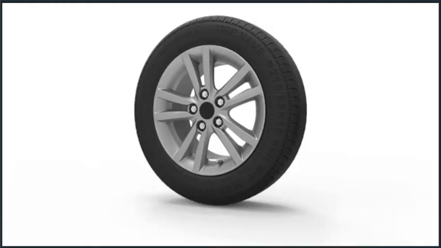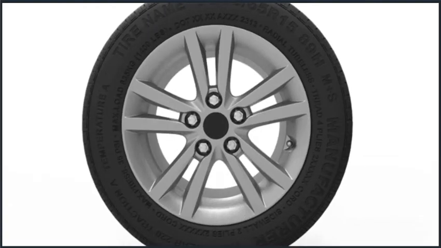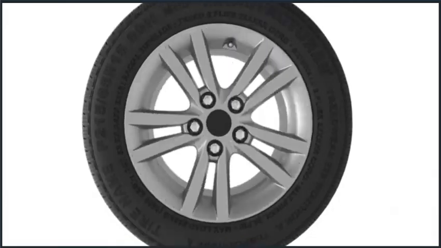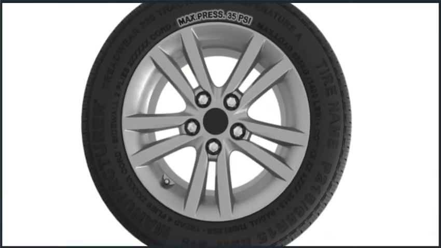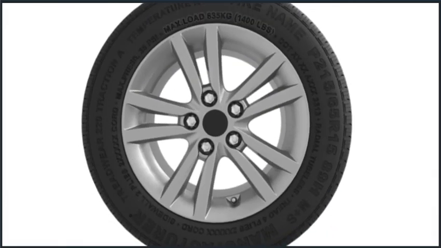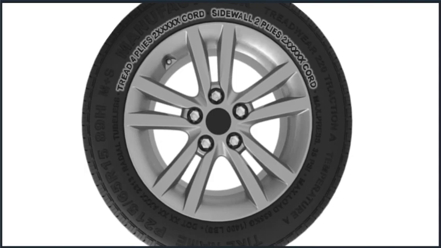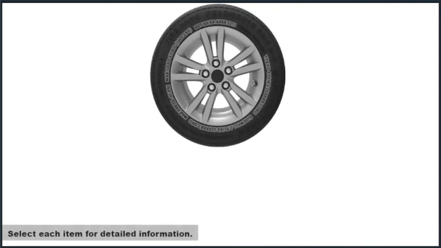A significant amount of information about a tire can be found next to the tire's bead, including the DOT safety code, maximum permissible inflation pressure, maximum load limit, and tire ply composition. Select each item for details.